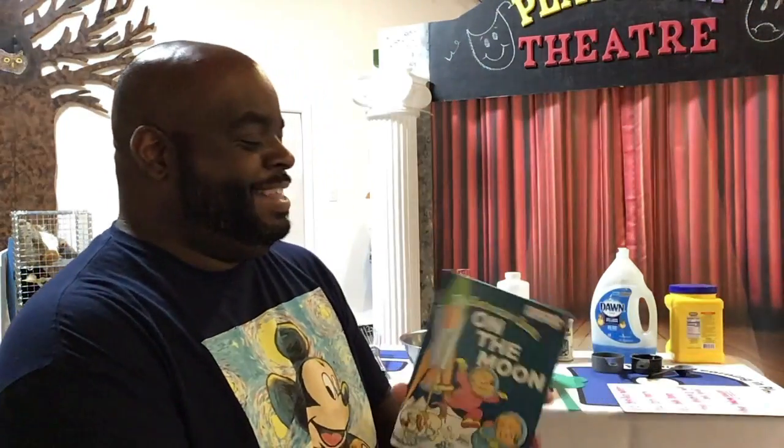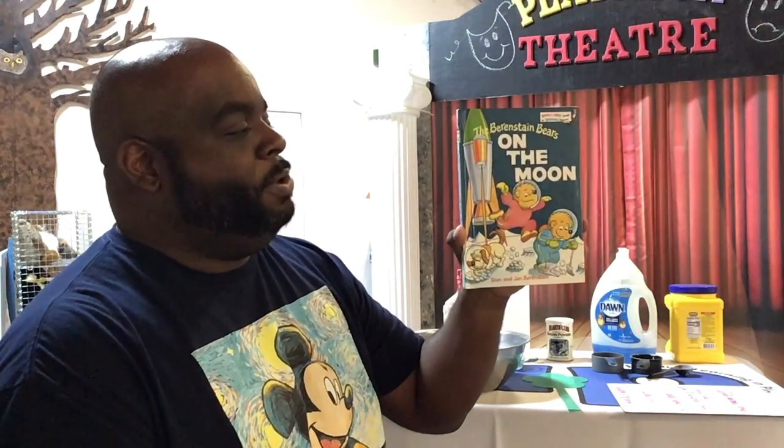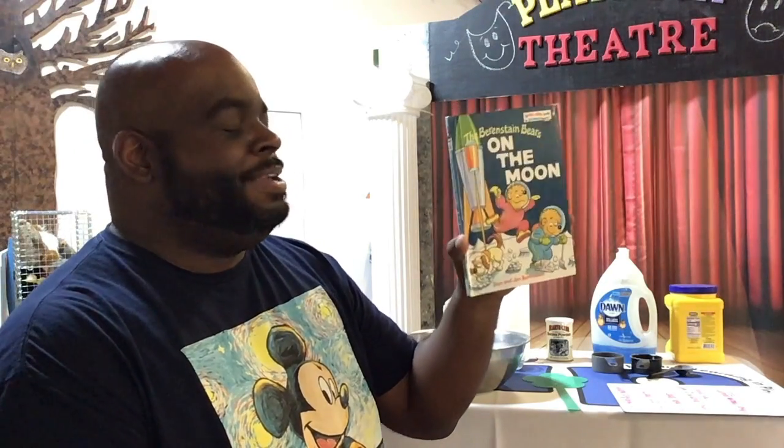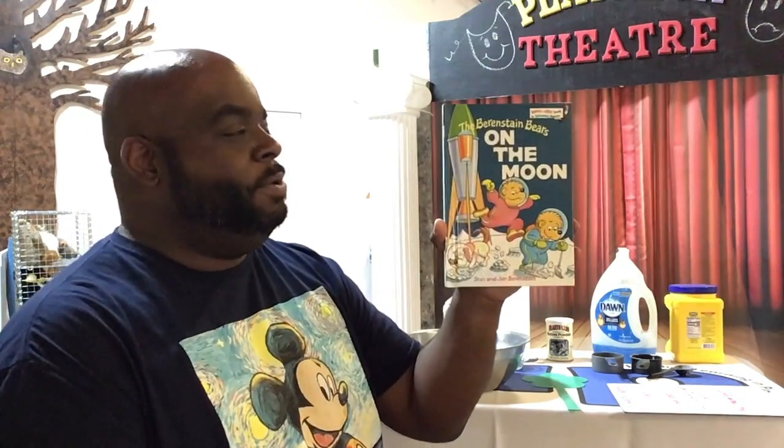So this is one of the first books he had, and it's called Berenstain Bears on the Moon. So yeah, parents, you know what I'm talking about. You give your child a book, you may not get it back in the same shape it was in. So, Berenstain Bears on the Moon.